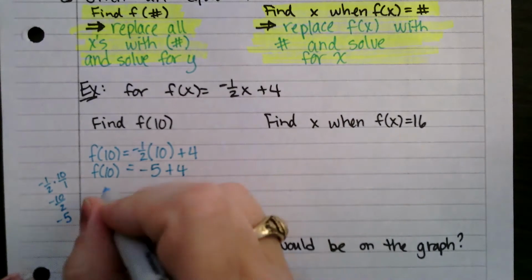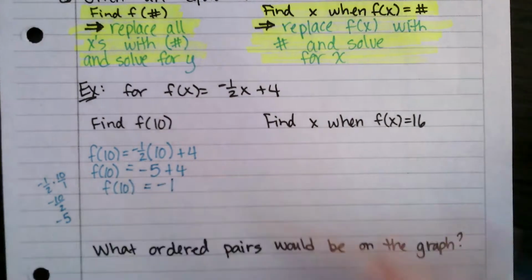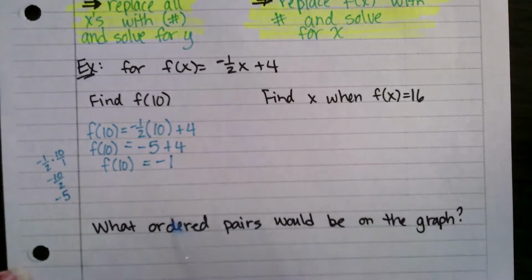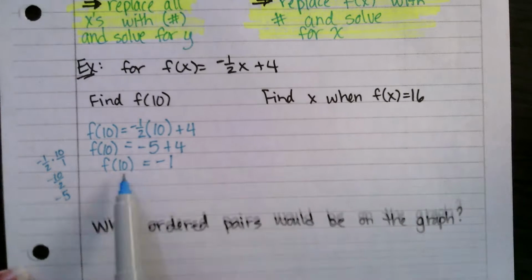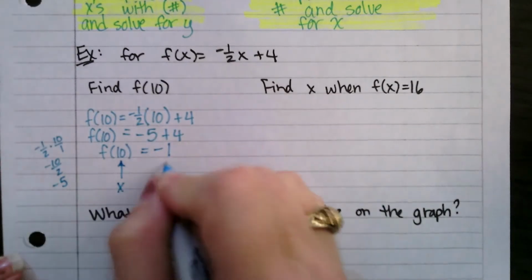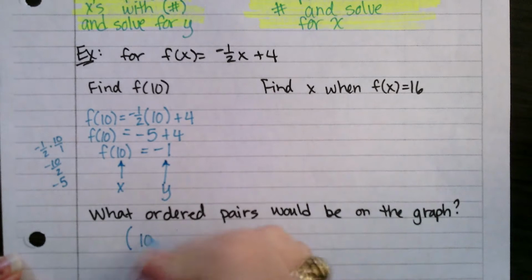Then we'll add those two numbers together. So f of 10 would equal negative 1. Now I also want to know what ordered pairs would be on the graph. From this, remember that 10 is the x value, negative 1 is the y value. So the ordered pair would be 10, negative 1.